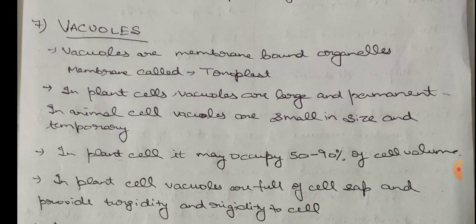Okay. Second point, very important one. In plant cells, the vacuoles are large and permanent, but in animal cells, vacuoles are small in size and temporary. Temporary means they can be present or they may be absent in animal cells, but in plant cells they are permanent, means they will be present. So this may be a difference between a plant cell and animal cell that we will study further.